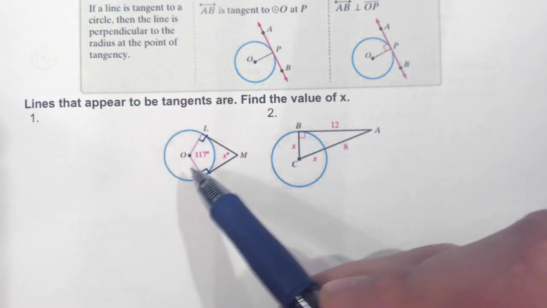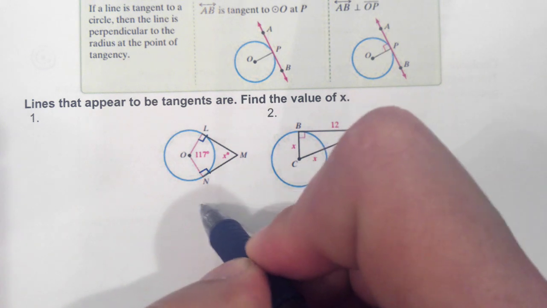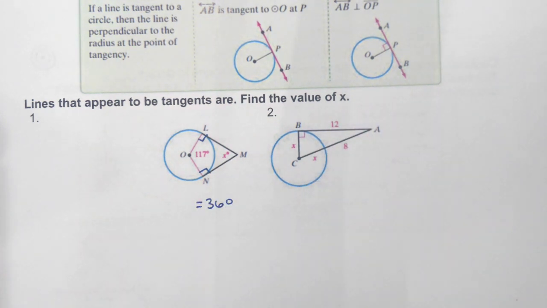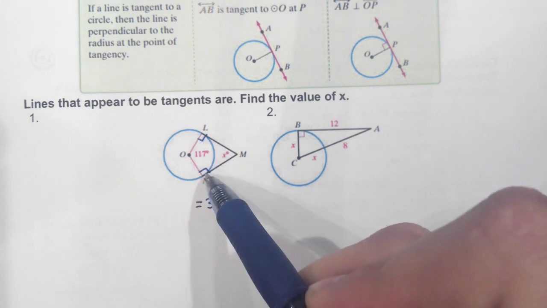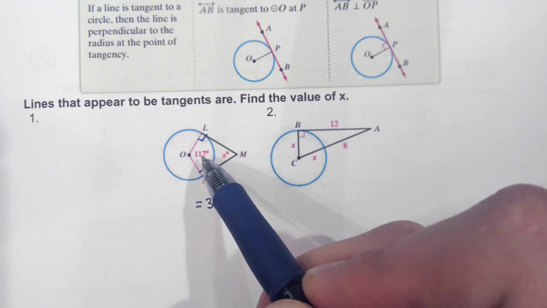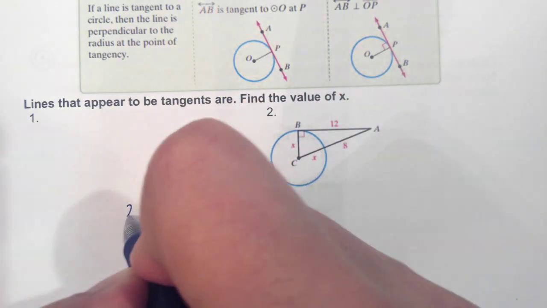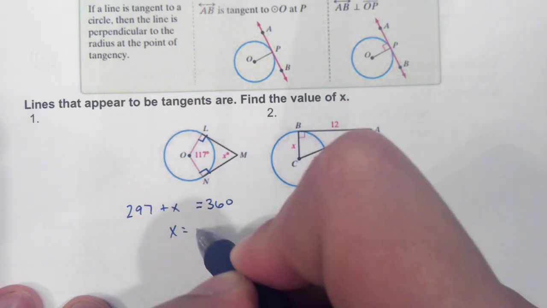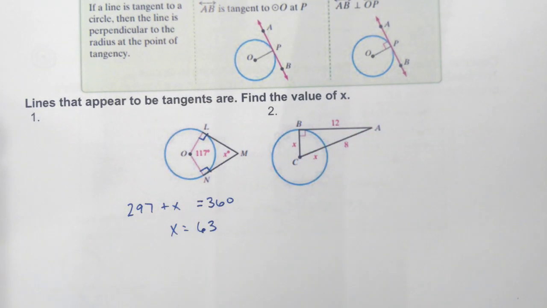Since this is a quadrilateral, we know that the 4 angles together have to add up to 360, because any quadrilateral is 360 degrees. 90 and 90 is 180. 180 and 117 is 297. So 297 plus x has to be 360. If you subtract from 360, you get x to be 63.